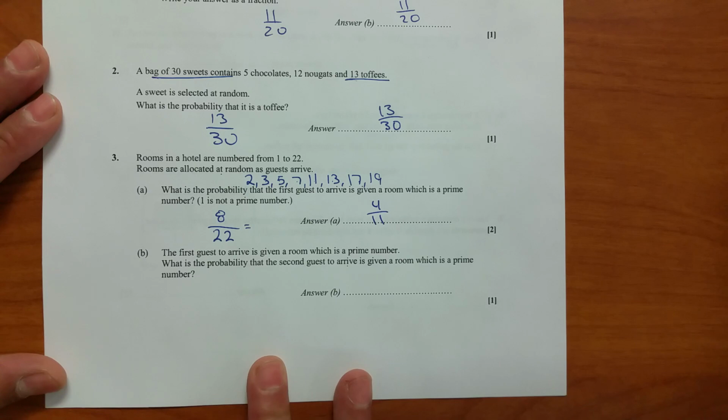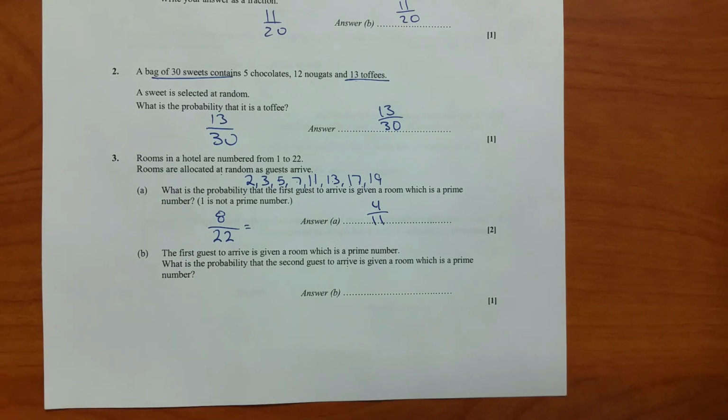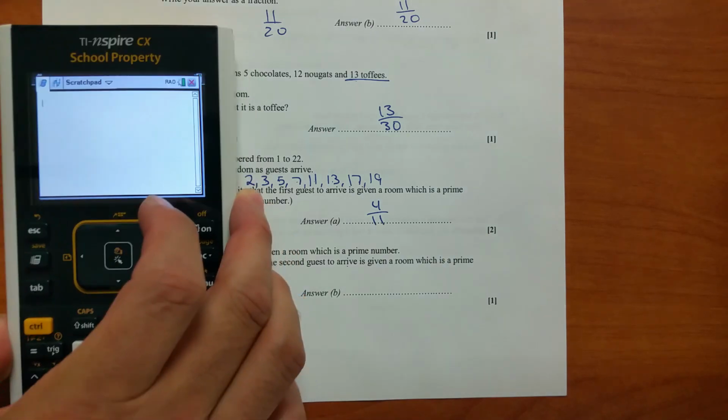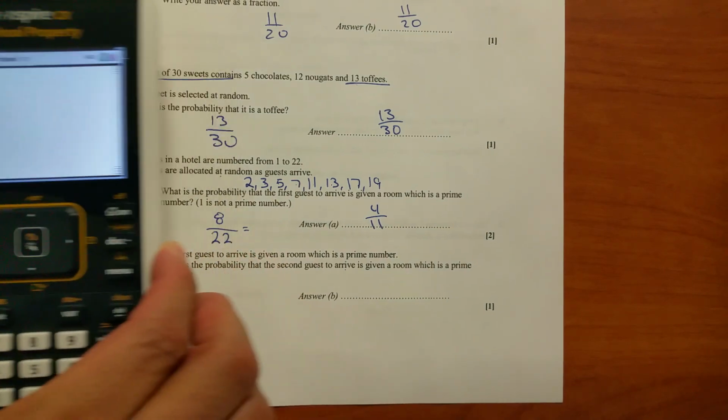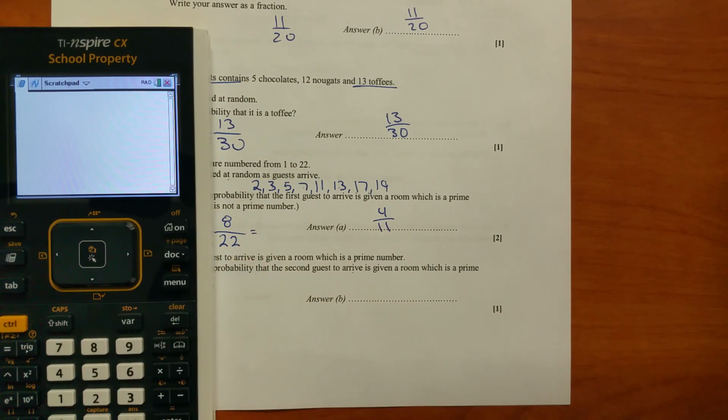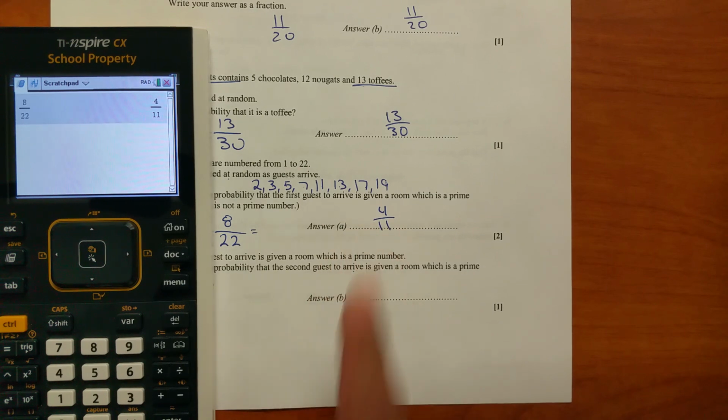Now, let's take a look at B. All right, before I get too far into this one, I need to go over how to reduce it in the calculator. So I have my calculator here. The number was 8 out of 22. So I'm going to go 8, and to reduce, you would go Control, Divide. That gives me my fraction. 8 out of 22, hit Enter. It gives me 4 out of 11.